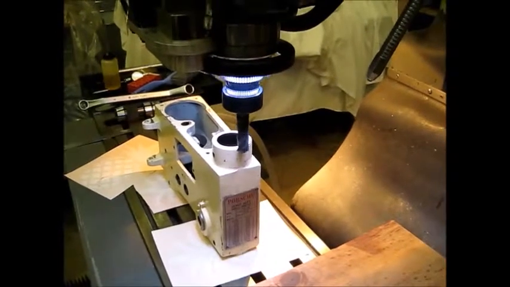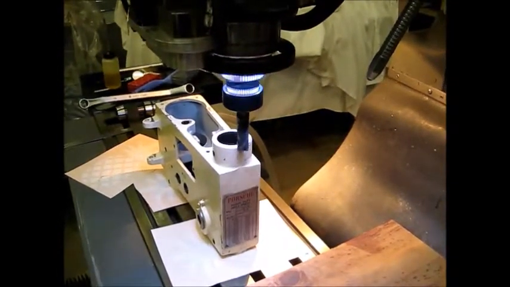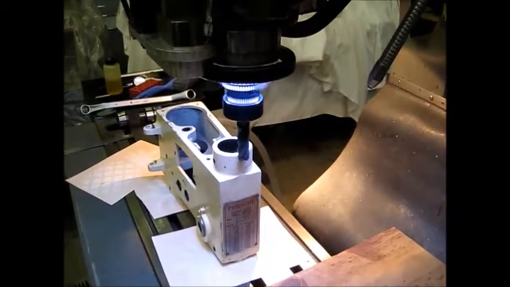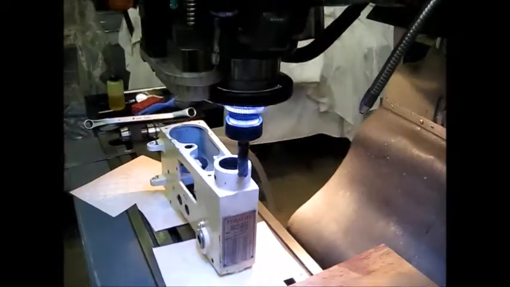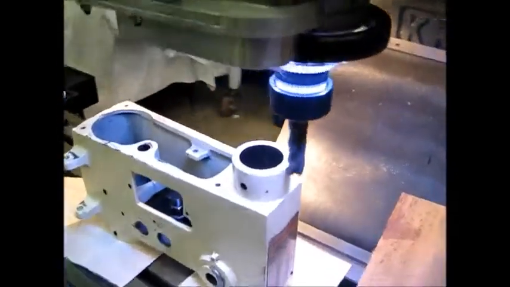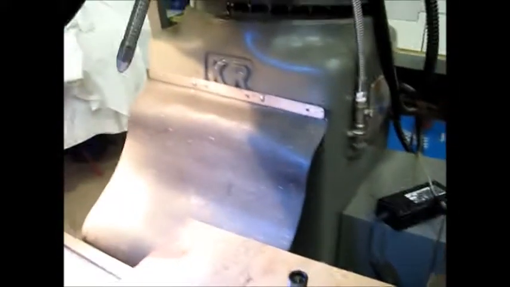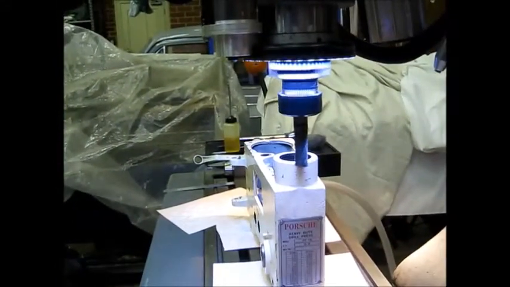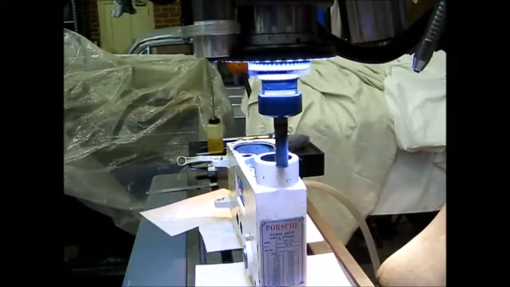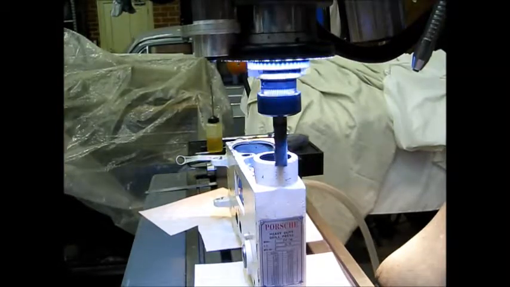We'll see what happens. Okay, so that has hit on the high spot of the lobe, and we're going to do a trial run around the perimeter of that boss, just roughly taking slightly less than 2mm.